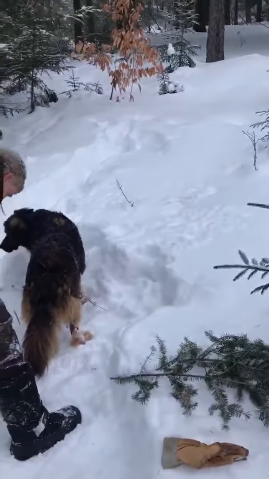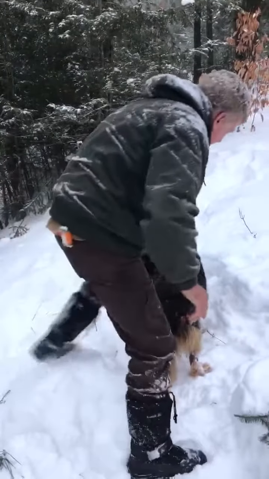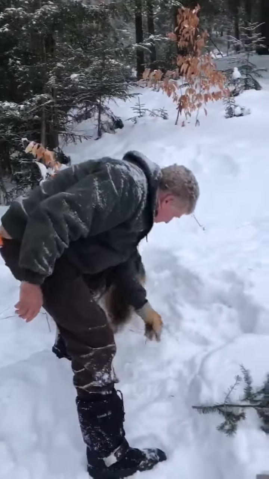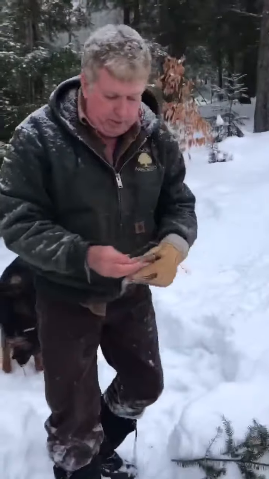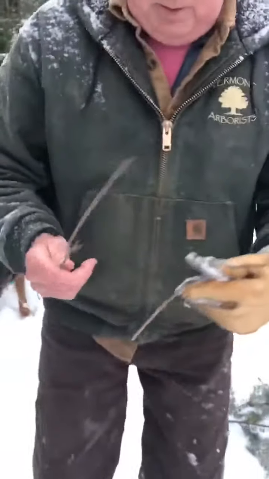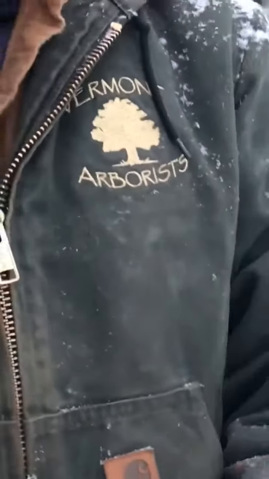Tamarack, which I only have pieces left of because some dog decided she had the right to that stick more than me. But tamarack is the only evergreen that's not an evergreen. Okay? It has these bundles here, and they all fall off.